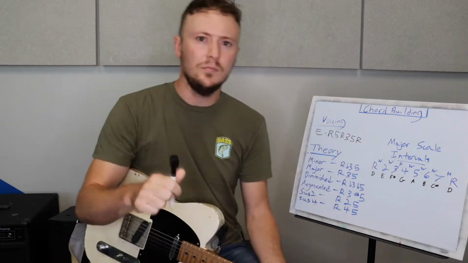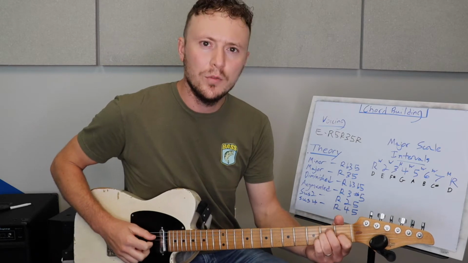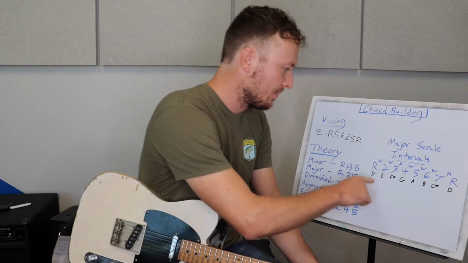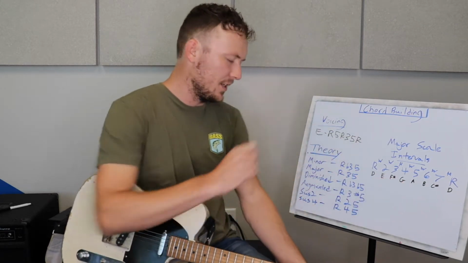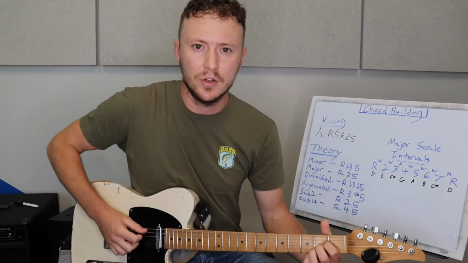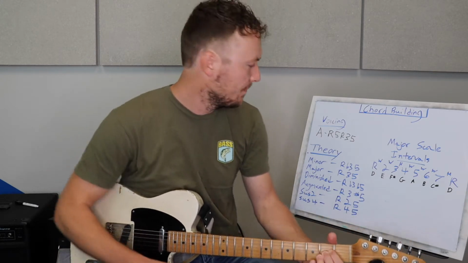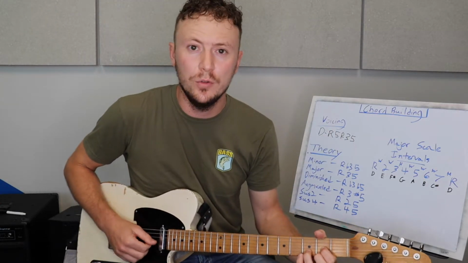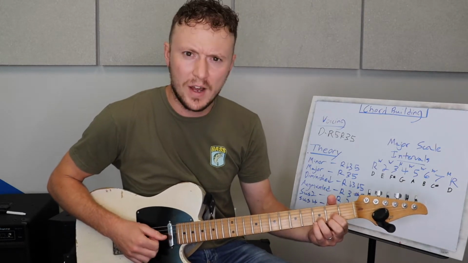Here's the E voicing. From the 6th to the 1st string: root, 5, root, 3, 5, root. And remember, we got root, 5, root, 3, 5, root. So that's a major. The A voicing, which is root, 5, root, 3, 5, from the 5th to the 1st string. Root, 5, root, 3, 5. Okay? The D voicing, which is root, 5, root, 3, from the 4th to the 1st string. Root, 5, root, 3.